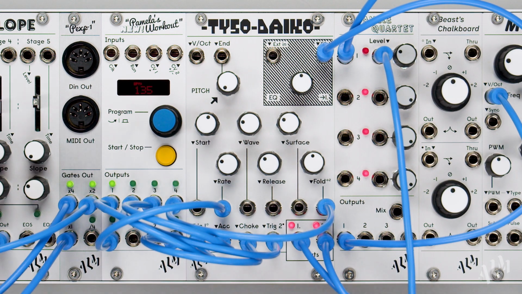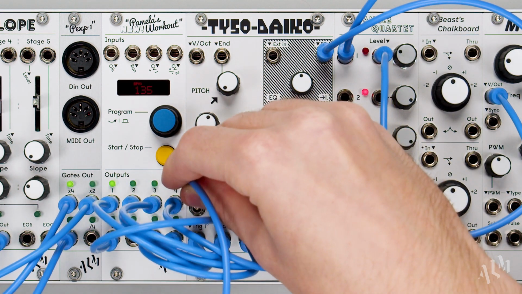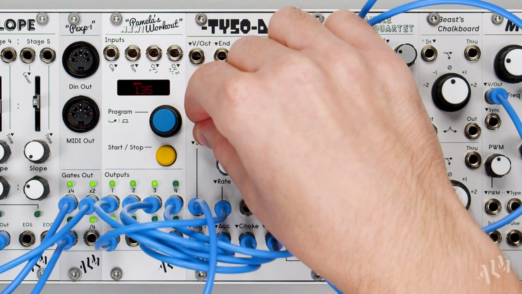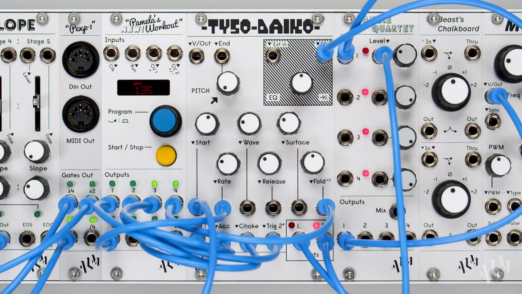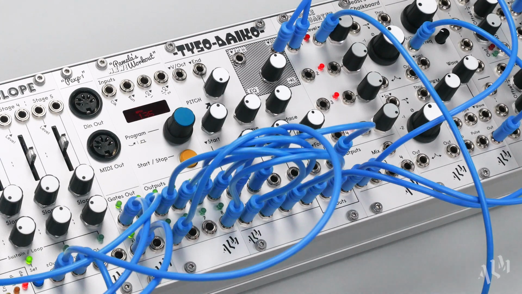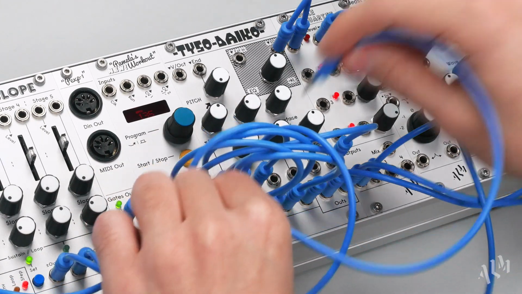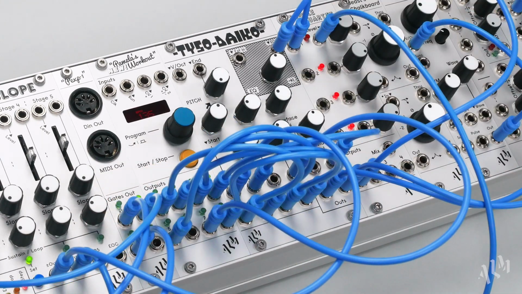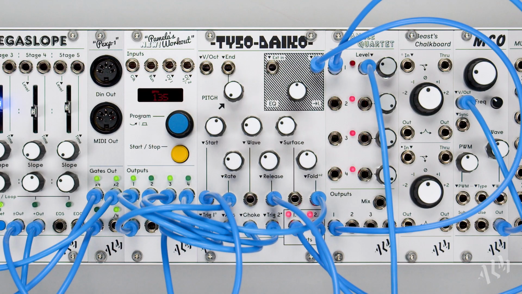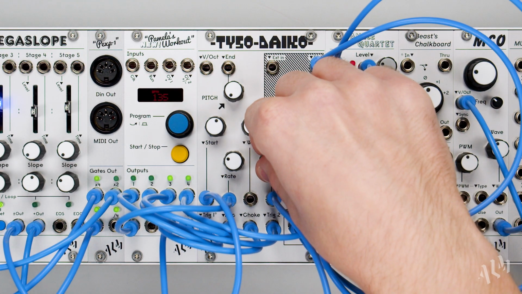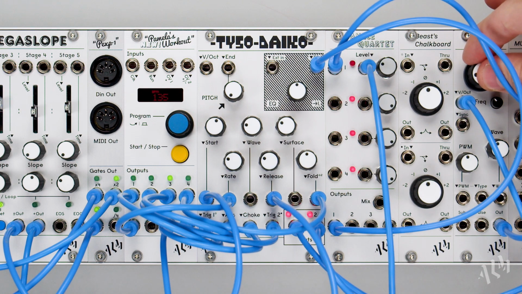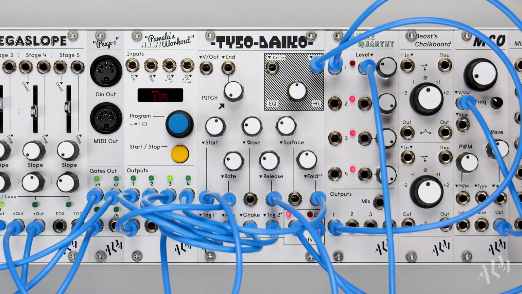Now let's modulate start frequency, which affects the behaviour of the pitch sweep, interacting with both the rate and end frequency settings. Keep in mind that all the controls function as offsets, with the incoming CV added to their positions. They may need to be adjusted accordingly once modulation is patched.